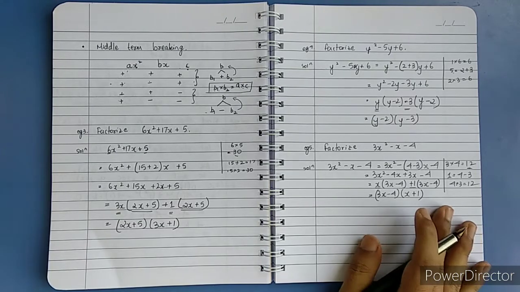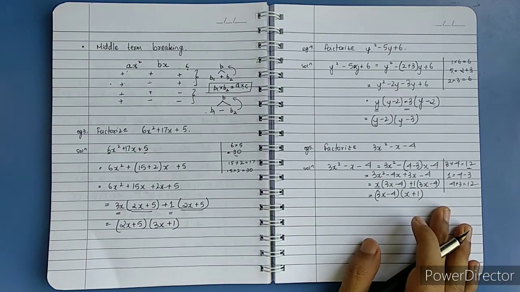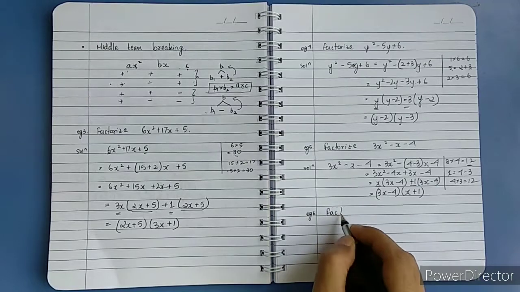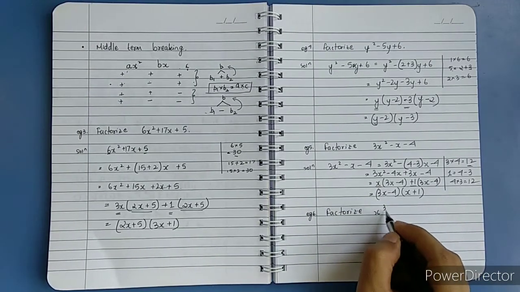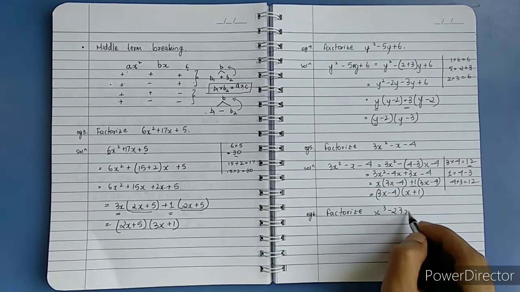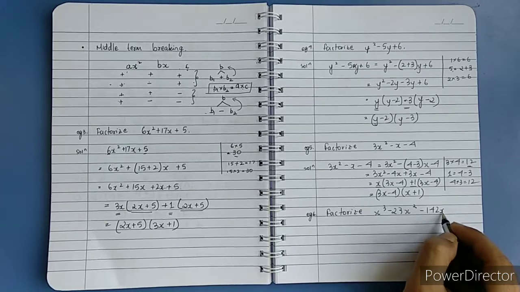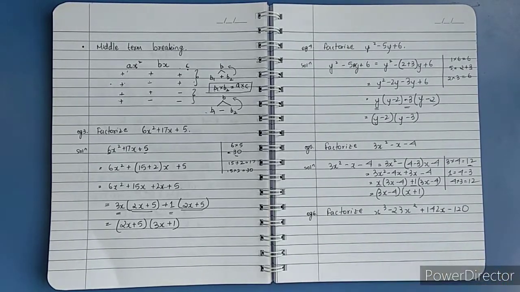And till now we learned how to factorize a 2-degree polynomial. Now let's see how to factorize a 3-degree polynomial. Example 6. So factorize x to the power 3 minus 23x square plus 142x minus 120.